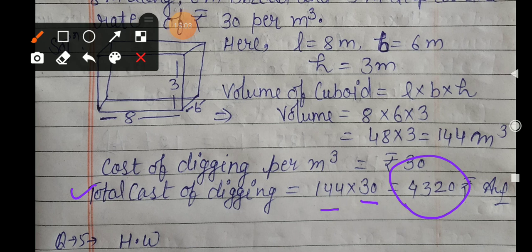Okay, so in this way you have to solve this question, and here we stop our video after giving some homework. The homework of today is question number 5. You have to do this question at your home with the help of these questions, because it is related to this question and you can easily do it.